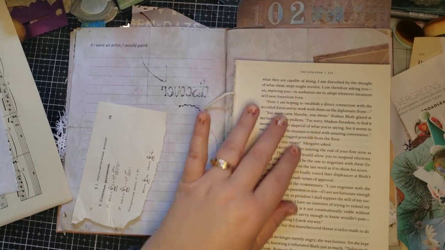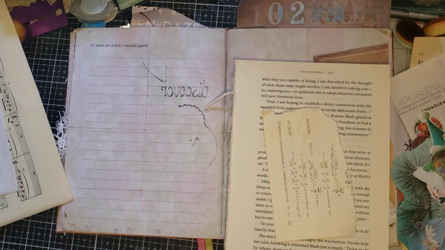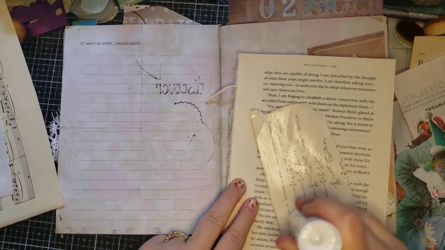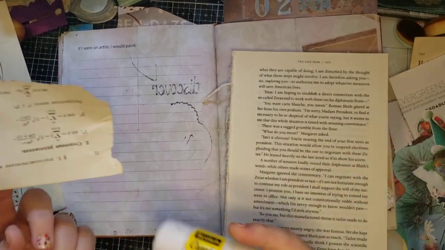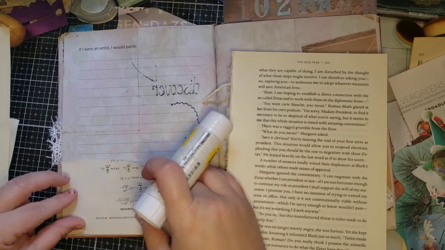Do I have my glue? Yes, I have my glue. I'm just going to stick stuff down. Just ripped edges and everything. It just doesn't bother me. So this counts as 2 things. I'm going to put it upside down even. It's going to get mostly covered anyway.